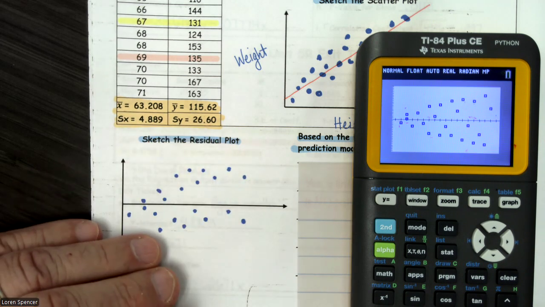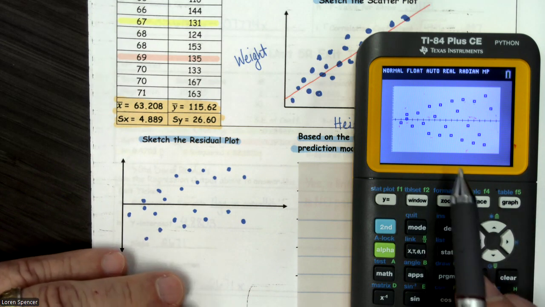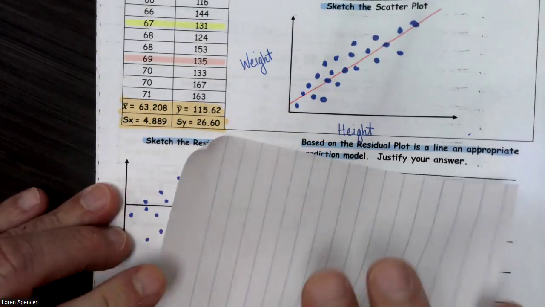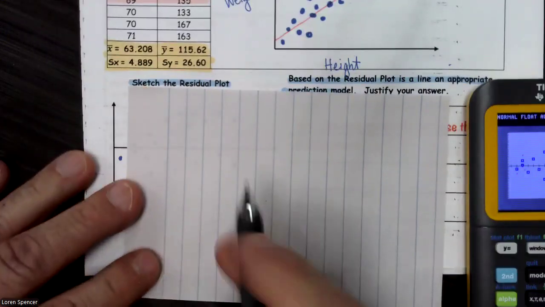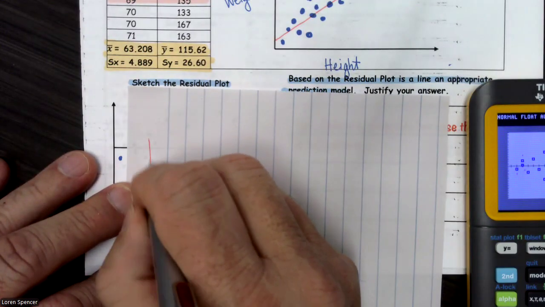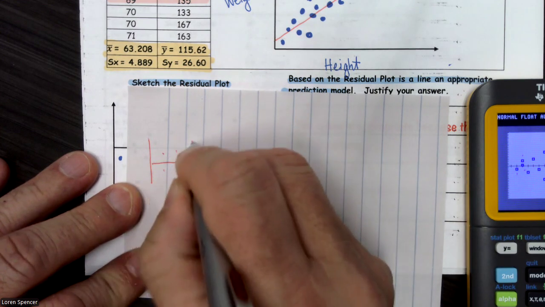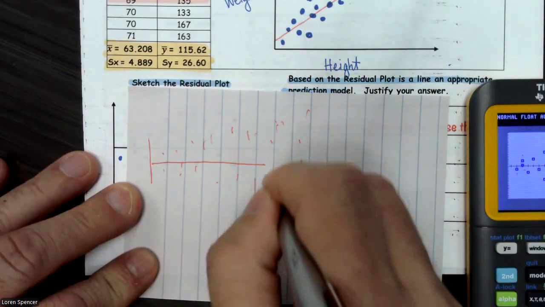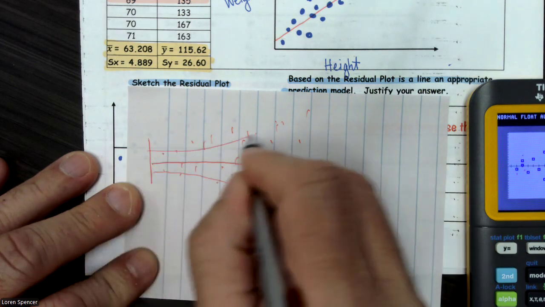Okay, so when I look at this, I'm getting sort of a pattern to it. And because I'm getting a pattern to it, mine is starting like this and it's starting to spread out. We started close and now we're spreading out.